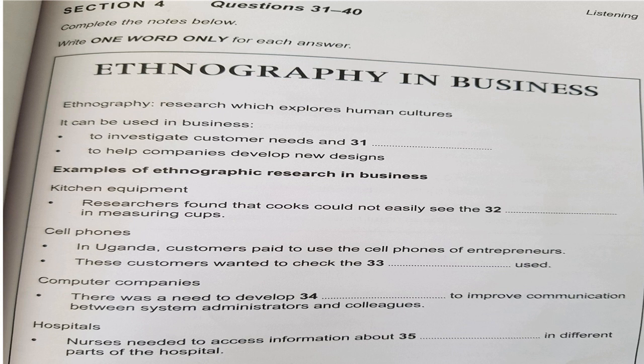One team of researchers did a project for a company manufacturing kitchen equipment. They watched how cooks used measuring cups to measure out things like sugar and flour. They saw that the cooks had to check and recheck the contents because although the measuring cups had numbers inside them, the cooks couldn't see these easily.